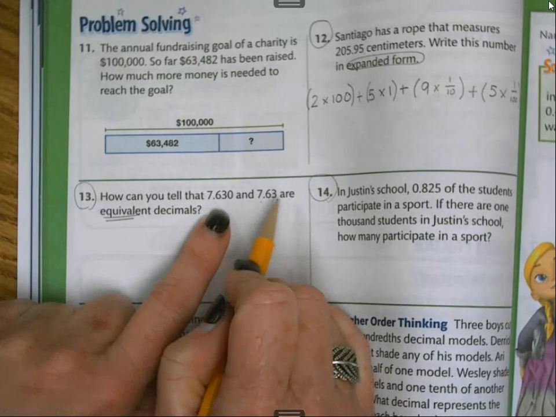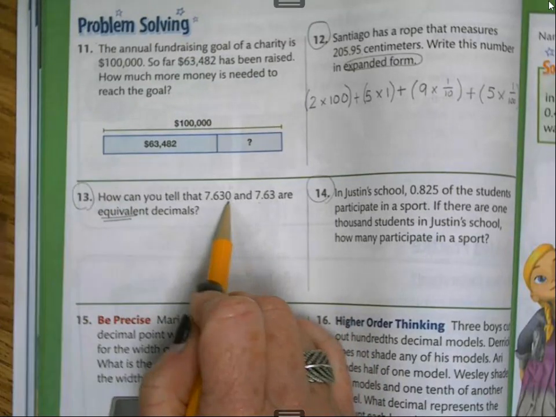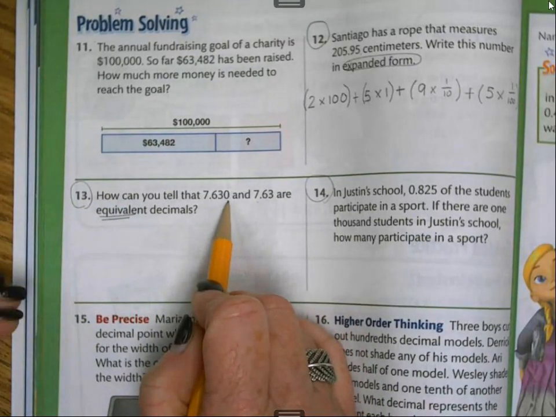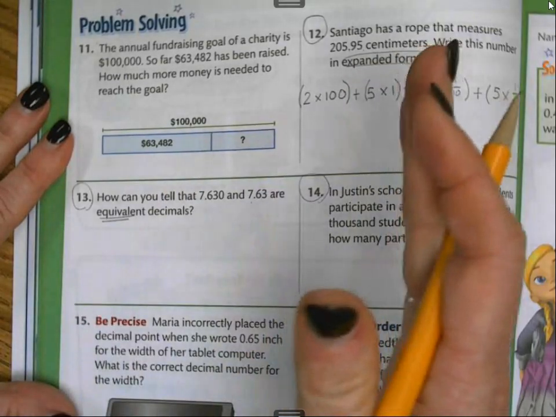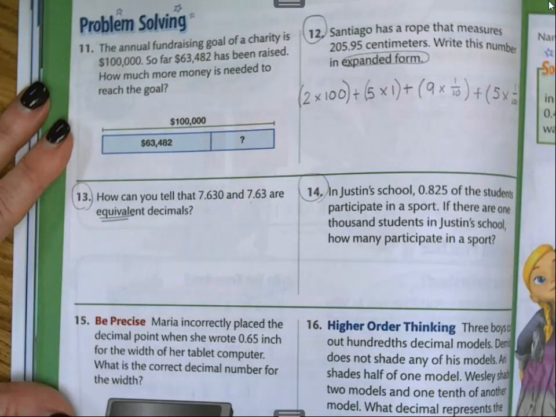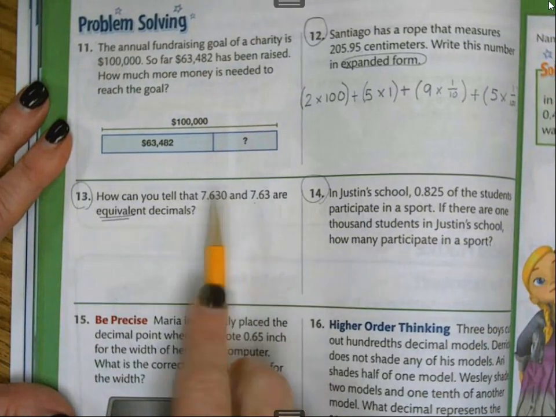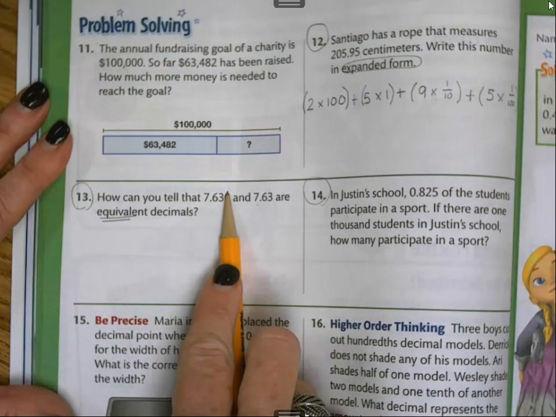So the 0 in this thousandths place doesn't add any value to the number. So if you want to do a place value by place value comparison, you might think of it that way. Another way to think of it is if you take off the 0, don't you have the same number, 7.63.